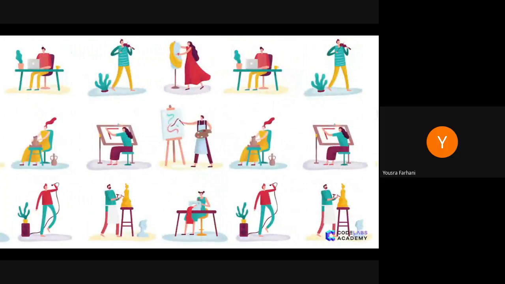Now here are our illustrations. Illustrations help you explain things to users and guide them, and they are so expressive. In Figma, you can discover plugins that help you get free illustrations, modify them and use them.